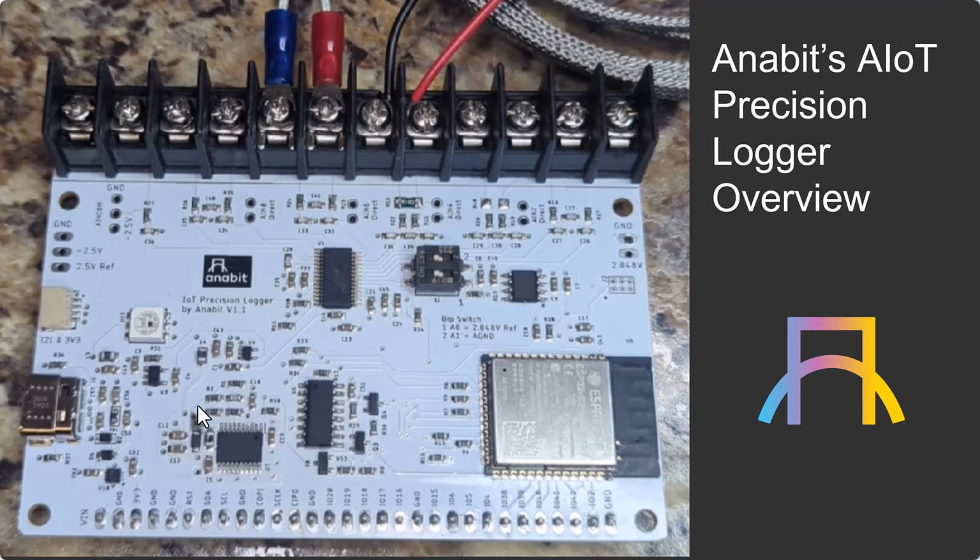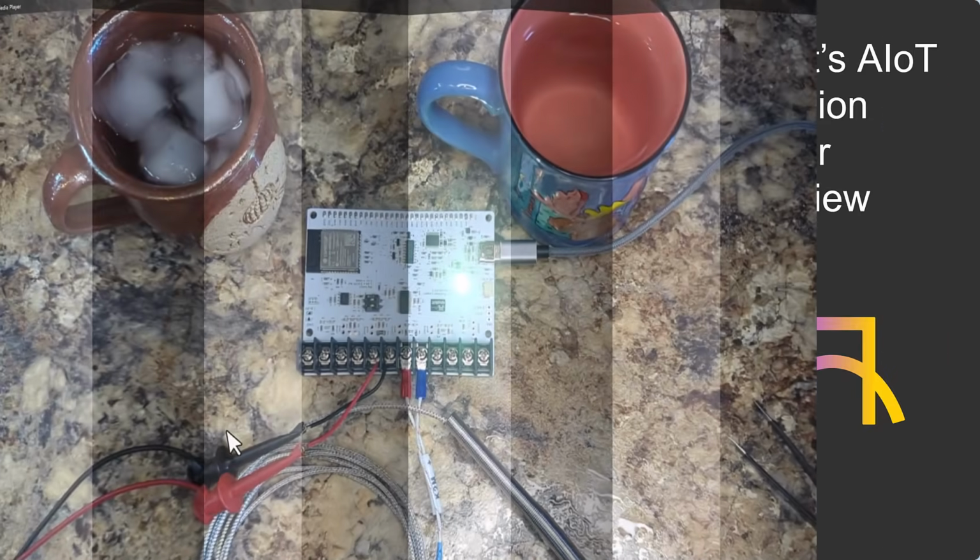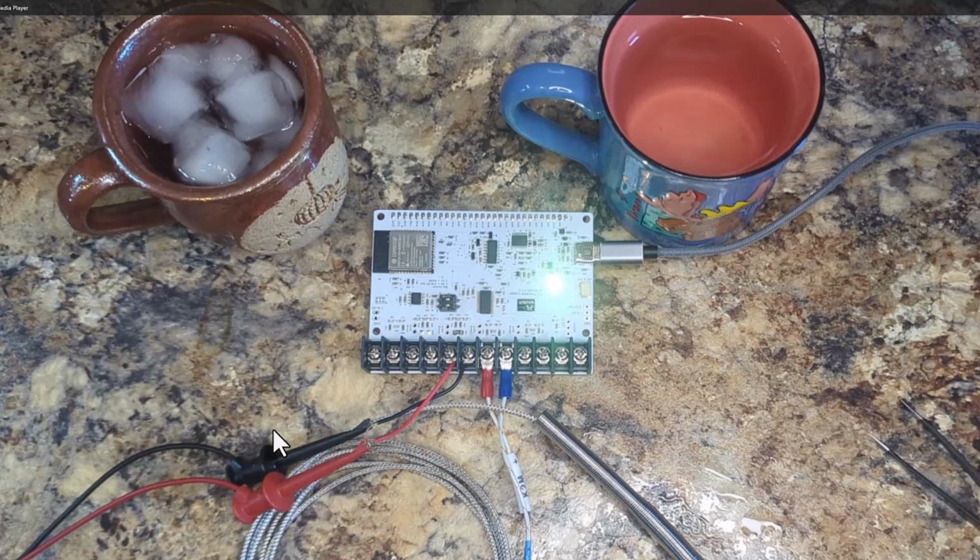Now let's talk about our demo. You can see the AIoT Precision Logger here, and we're going to do a cloud demo. In this setup, we have our ESP32 connected to my Wi-Fi network, and it's going to be grabbing measurement data from the ADC, sending it to the Arduino cloud, and we'll look at that data on a dashboard. And then, of course, we'll review the code.